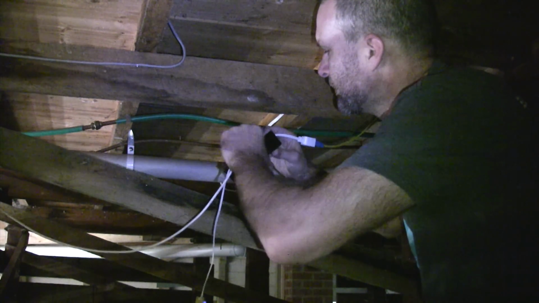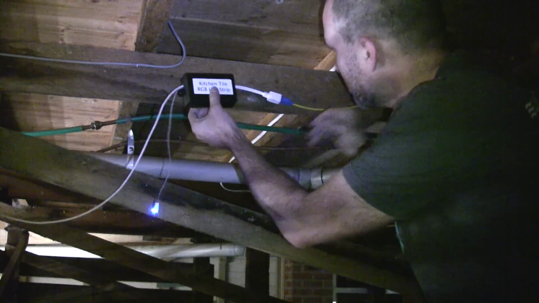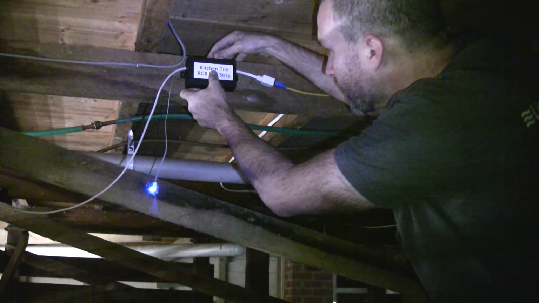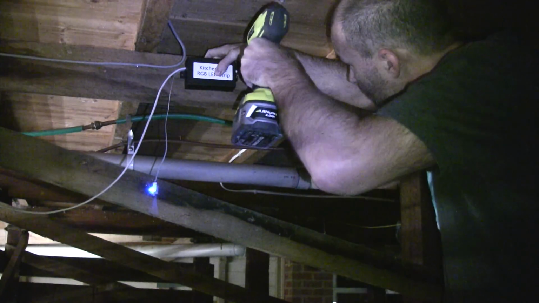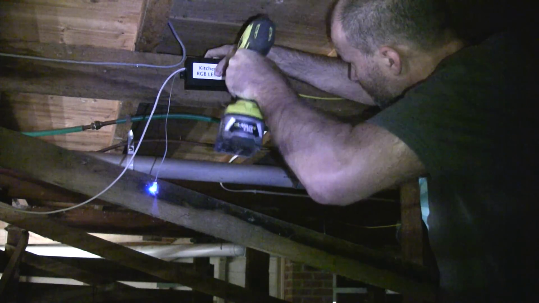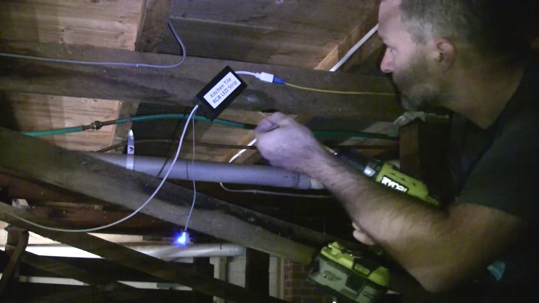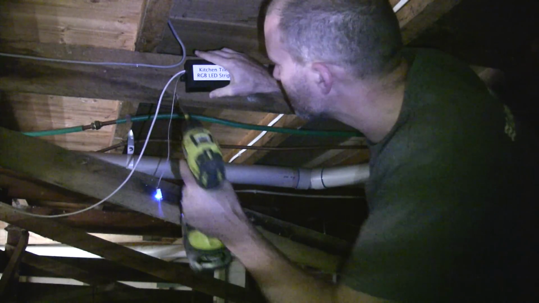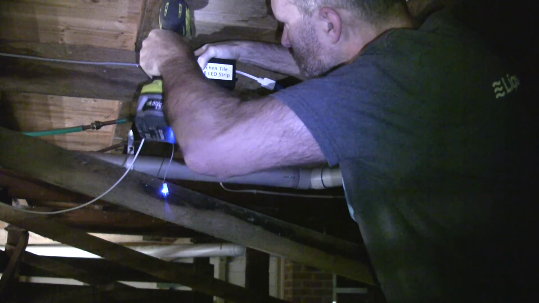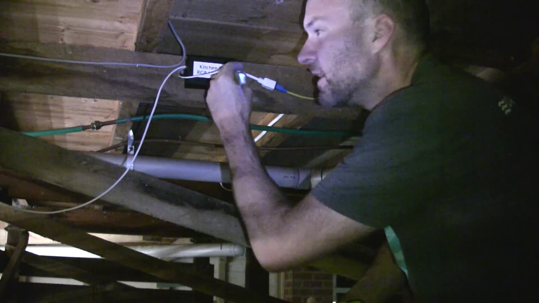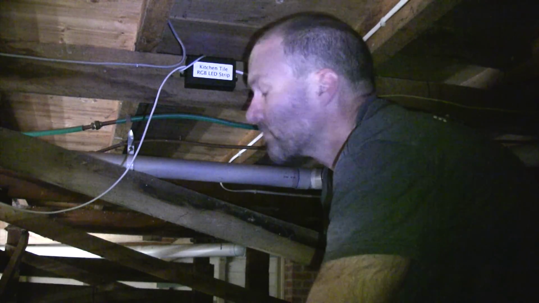And then put this cover on, screw it up against this thing. Okay, there we go. I'll just dangle that sensor over the top so that it's up out of the way. Shove that cable up out of harm's way.